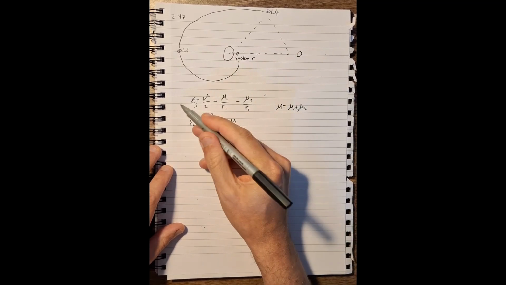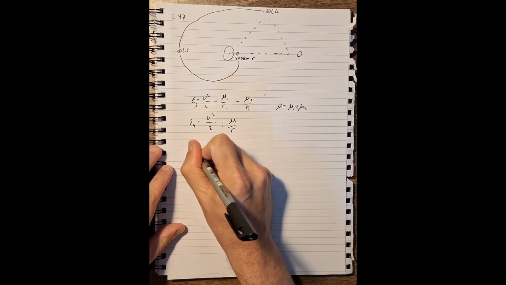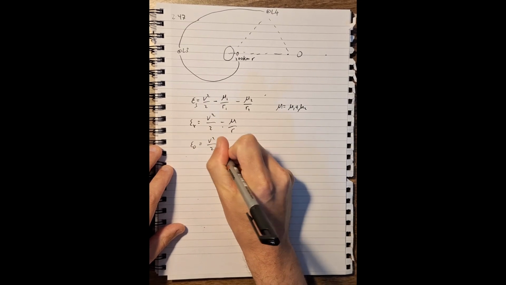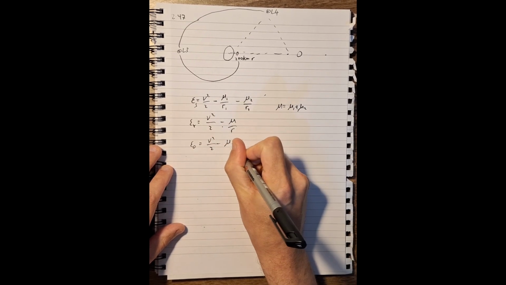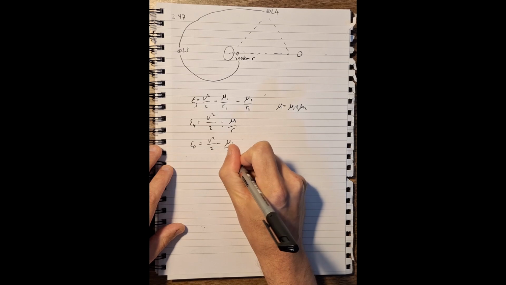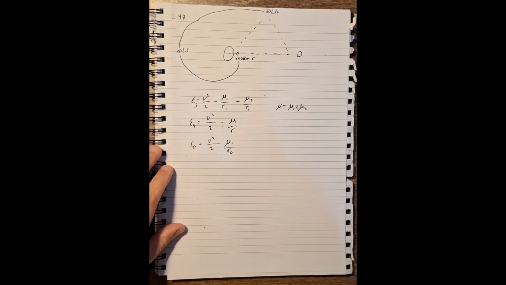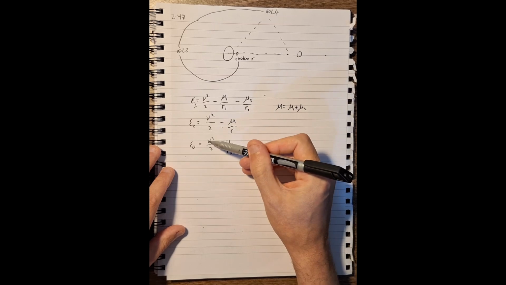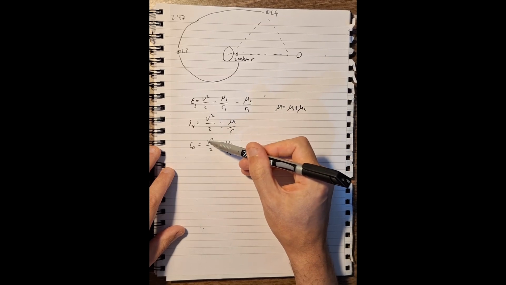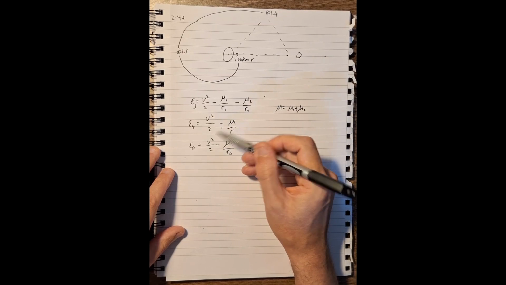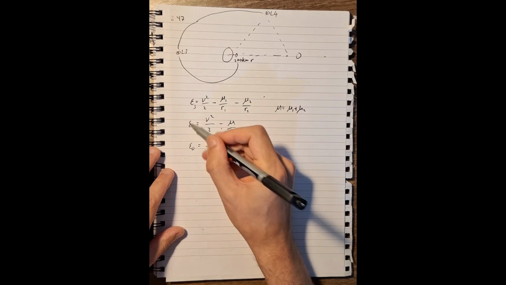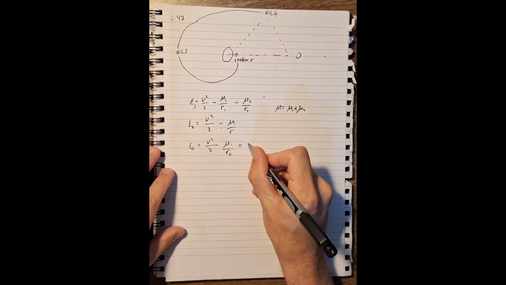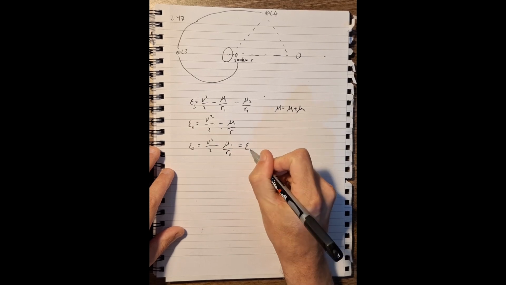And once you have the energy of those, you can take the energy that you start with, the energy at 0, which equals v squared over 2 minus mu1 over r0. This will be your velocity initially, which you don't know yet. But you know what energy you want, so you want the energy at 3. So we simply make that equal to the energy at 3.